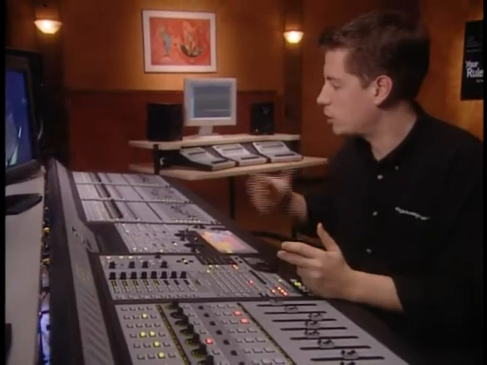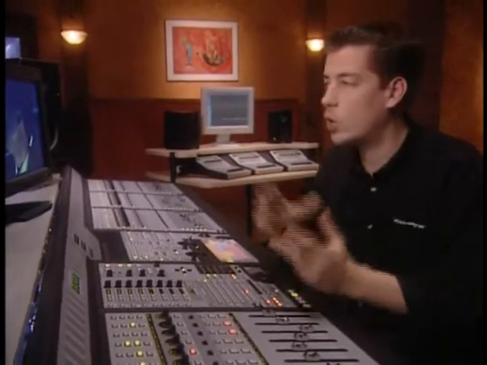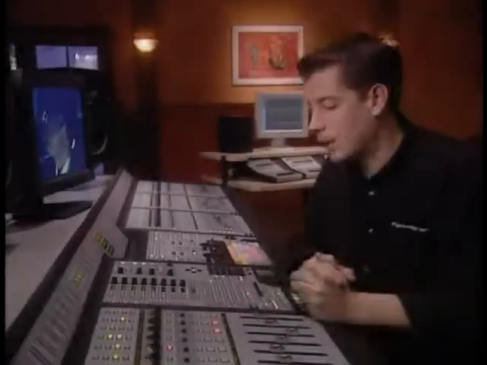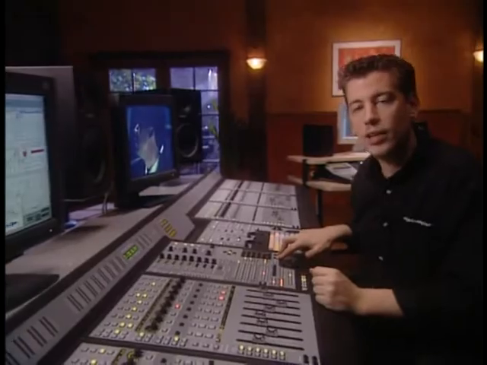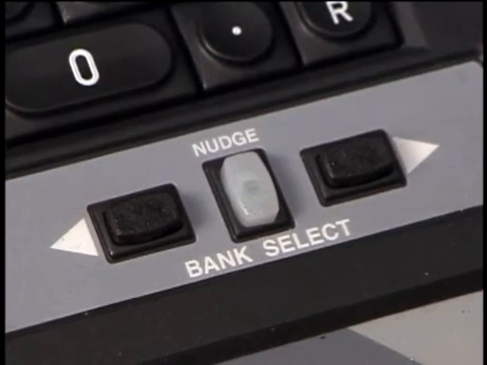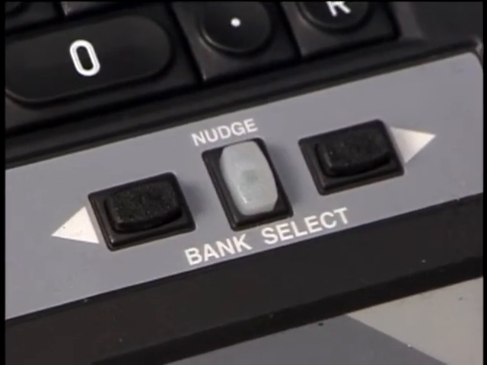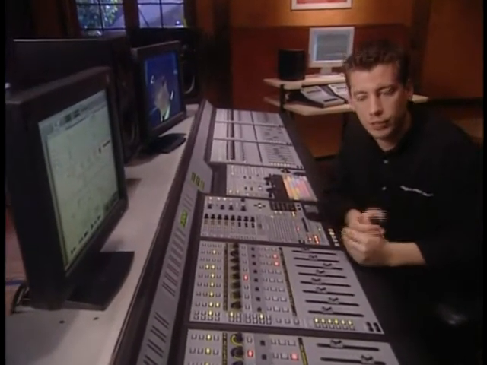So in complex sessions, I'm not running up and down ProControl or leaving the sweet spot of my stereo or surround image. Now, if I was working just on a single ProControl main unit with 8 faders, I want to be able to view other channels that we have in the session. So down here we have our bank and nudge keys. These allow us to actually bank through layer by layer, showing 8 channels at a time of our session. So we can bank through 1 to 8, 9 to 16, etc.